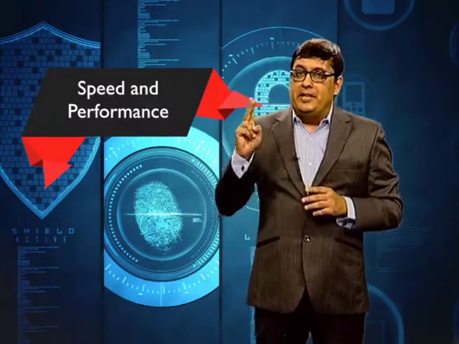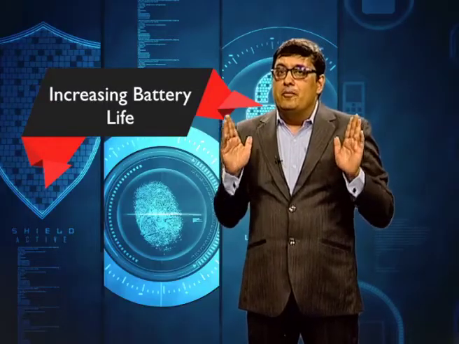Second is speed and performance. We all know that kernels are behind the performance of the processor of your smartphone. So, if you change the kernel version, you can change your processor, and that will also improve the speed and performance of your smartphone. Next is increasing battery life. There are many apps specially made for rooted devices which access system settings and increase the device's battery life by optimizing it to a great extent.